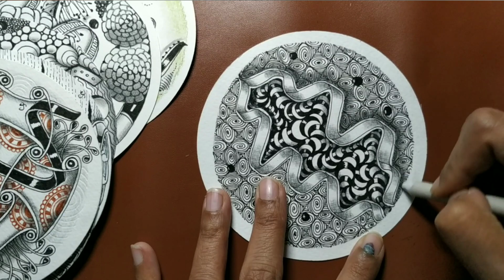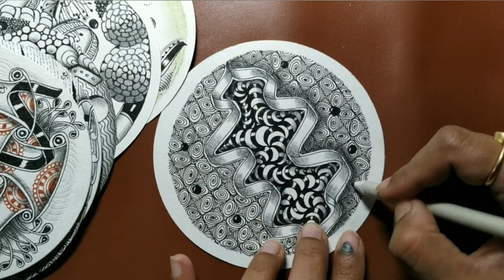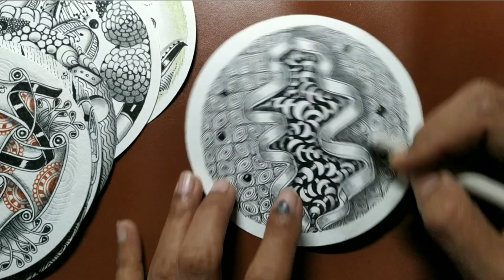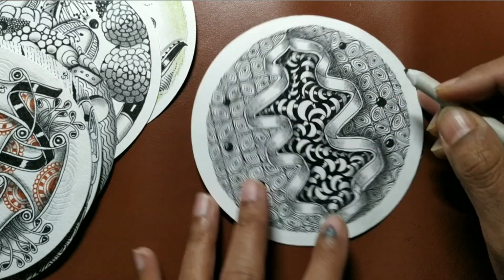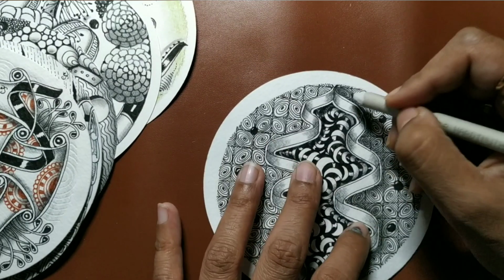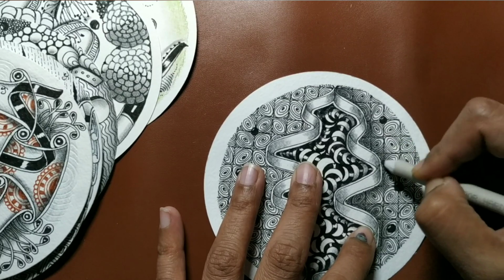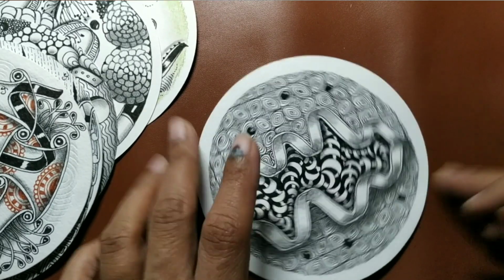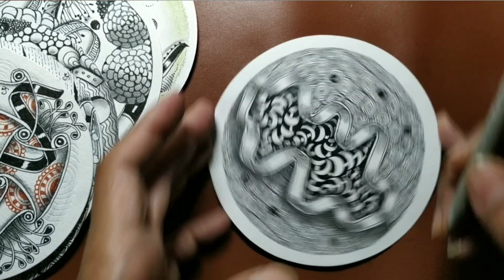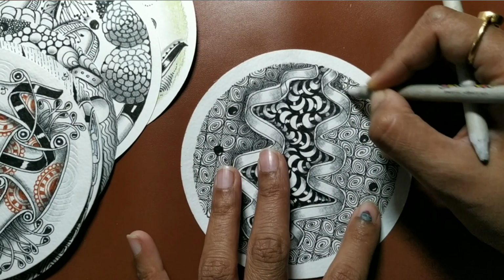Take your time. As I keep saying, give as much time to shading as you do to tangling. In fact, once you start enjoying shading, you might spend more time on shading than tangling. Yeah, that happens often. So again, I'm going to add thick graphite on the other side also.